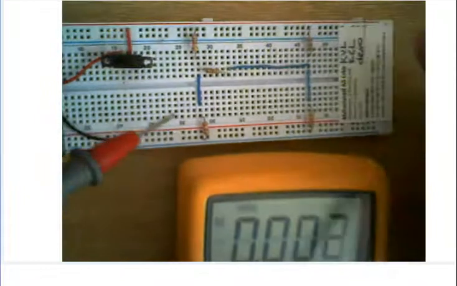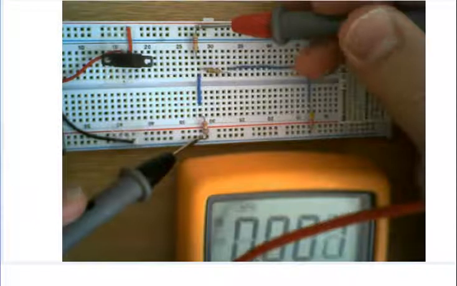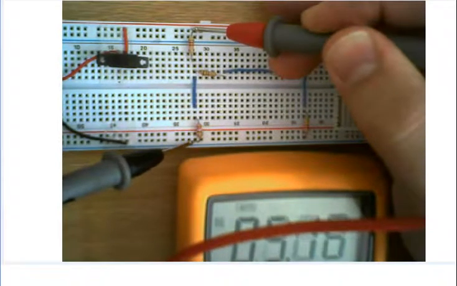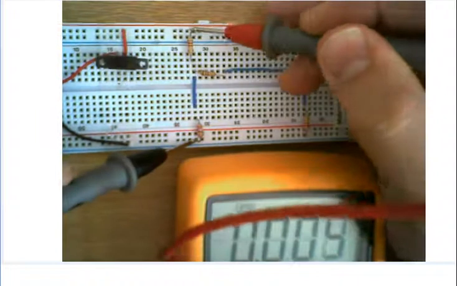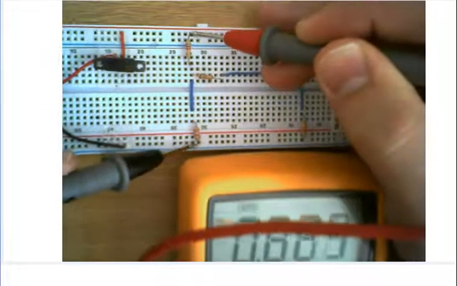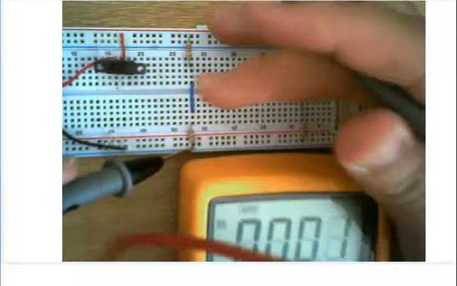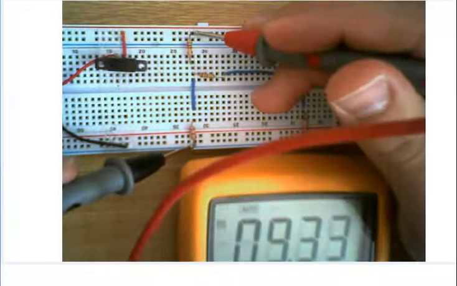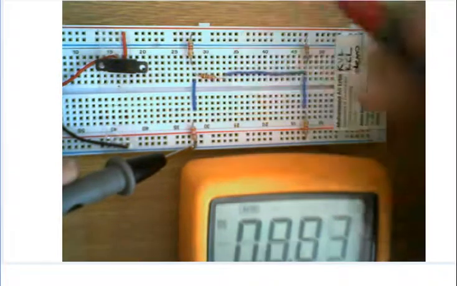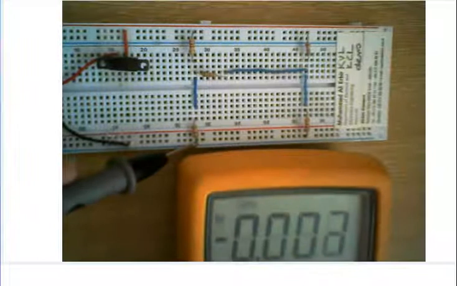The node voltage of that point is approximately 9 volts. It's actually equal to the voltage source. Yes, 9.33 volts. It's the voltage of the voltage source, positive side.